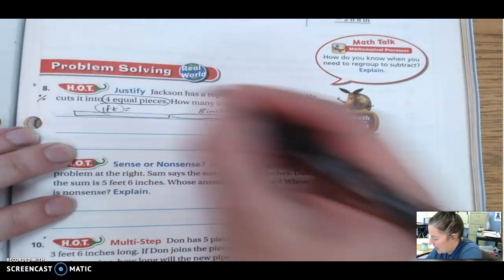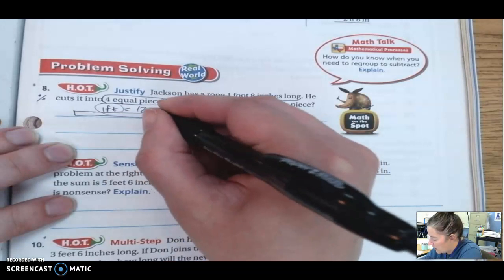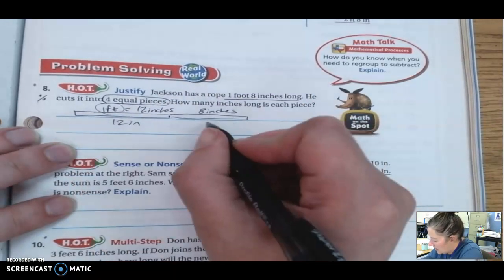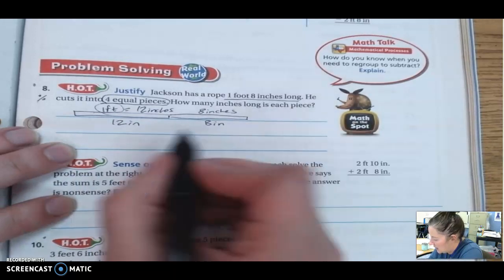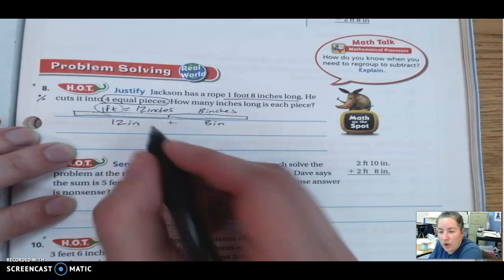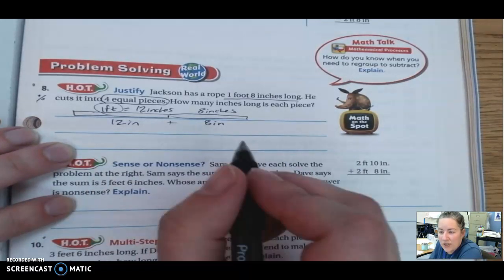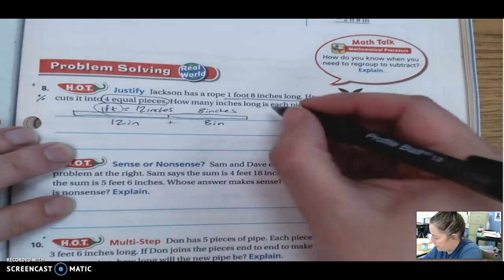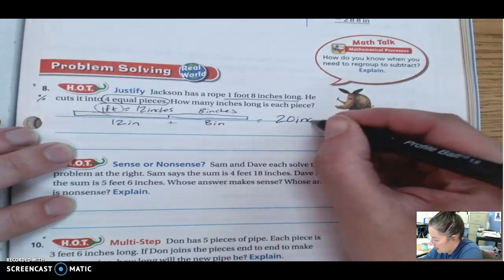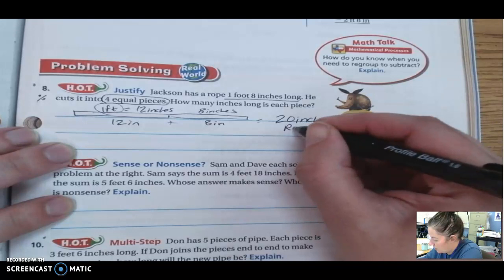I know that's the same as 12 inches. So if this is 12 inches and this is 8 inches, how many total inches of rope do I have? What's 12 inches plus 8 inches? I know I have 20 inches of rope total.